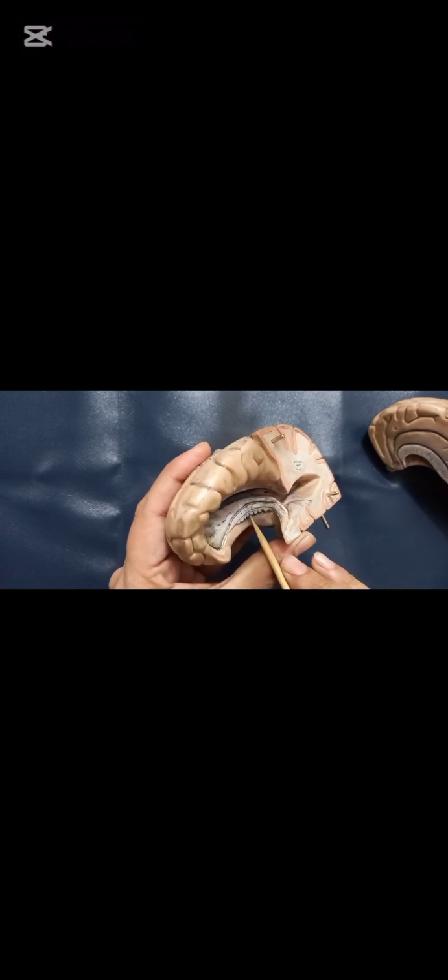First of all, more laterally, this one is the collateral eminence that is produced due to the collateral sulcus. Then this comma-shaped structure is the hippocampus, and this anterior expanded part is known as the pes hippocampi. And then medially, this part is the fimbria, and this fimbria goes backwards. First of all, it makes the posterior column, and then the crus, and then the body of the fornix. And this tooth-shaped structure is the dentate gyrus. And then more medially, this one is the parahippocampal gyrus.